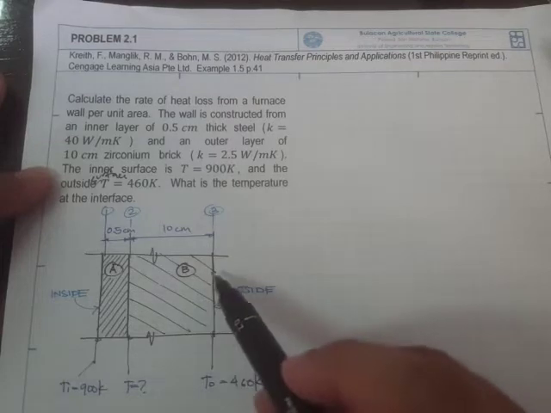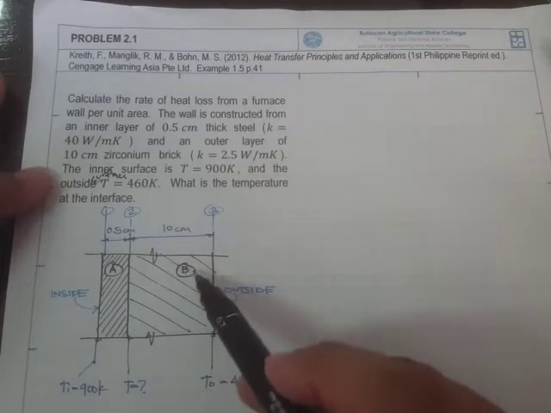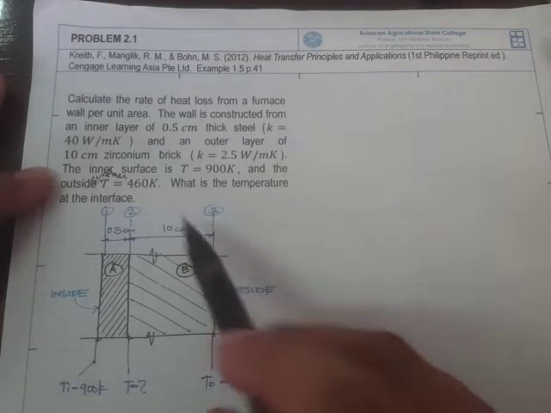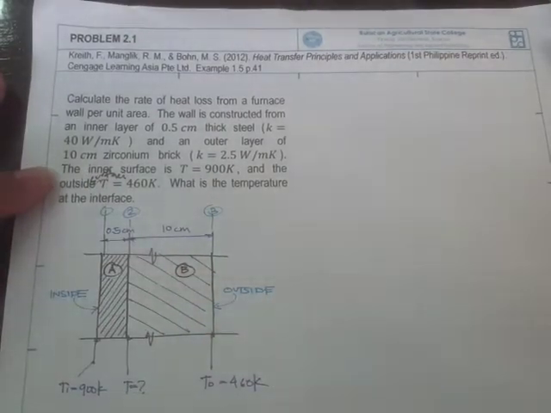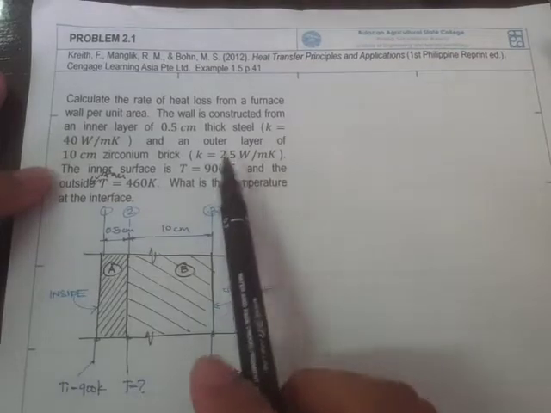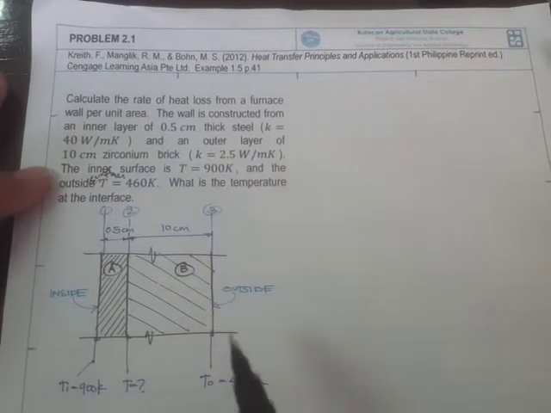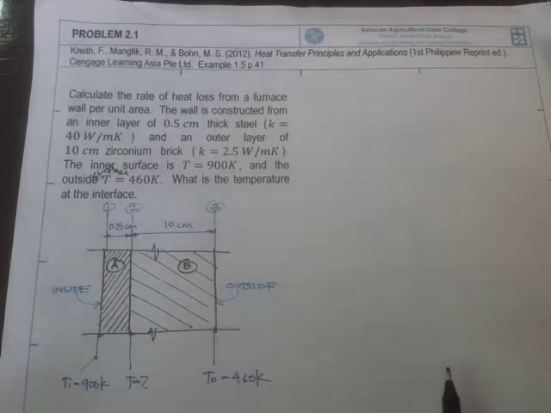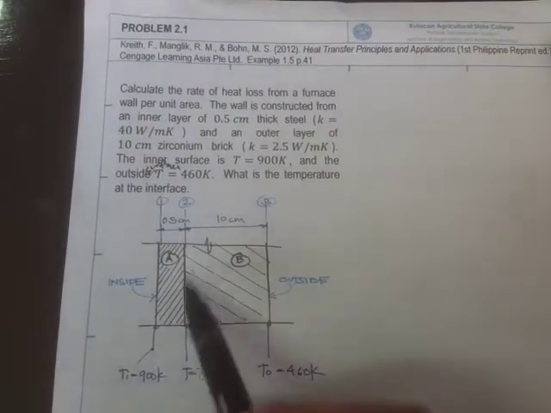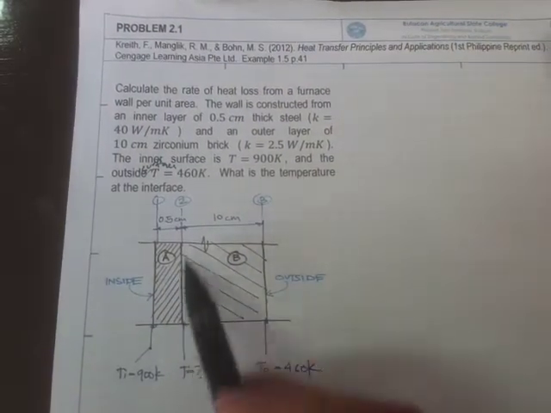The second material, material B, is a zirconium brick with a thickness of 10 centimeter and a thermal conductivity of 2.5 watts per meter Kelvin. We are asked to find the temperature at this interface.